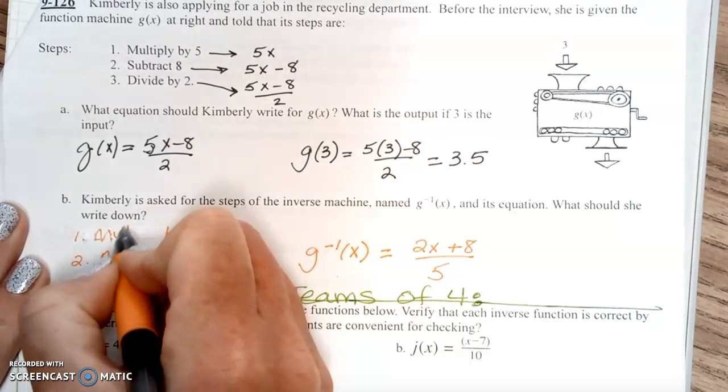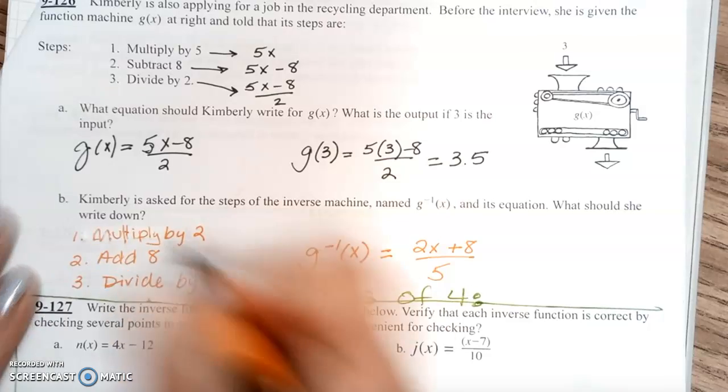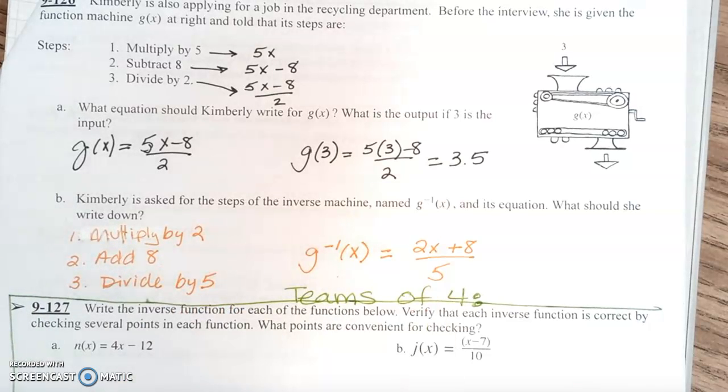Multiply by 2. Okay? So we want to multiply by 2, and because it was the last step, now it becomes the first step. Okay? Then they want us to write it algebraically. So algebraically, we're going to multiply our x by 2. We show that by writing it next to it. Then we're going to add 8 to that number, so we write plus 8. Then we divide the whole thing by 5. So we put our fraction bar, and we divide by 5.